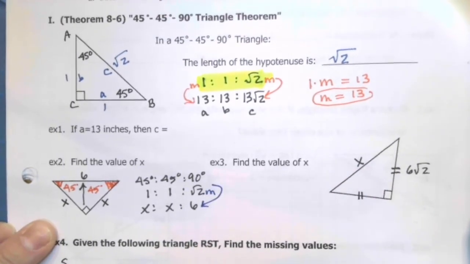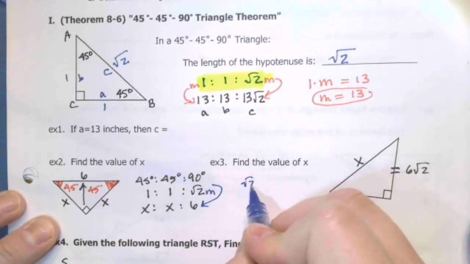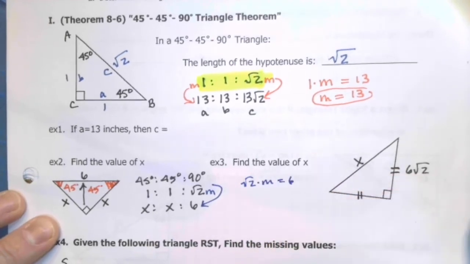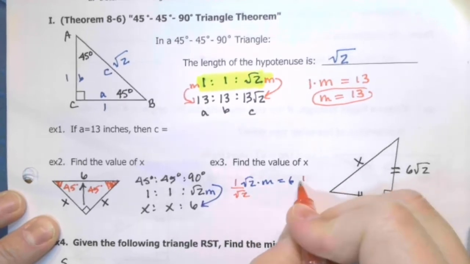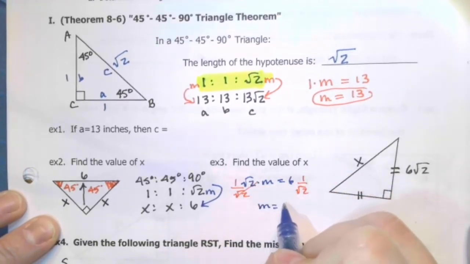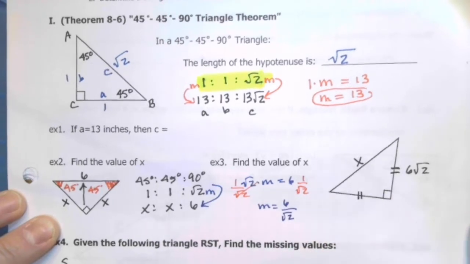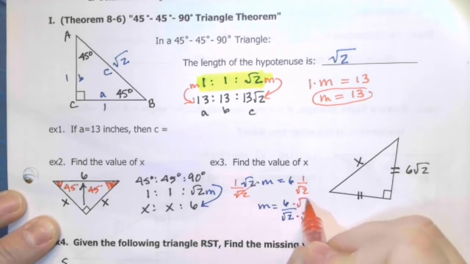So this is one where you're going to want to actually solve for m rather than try to do it in your head. So radical 2 times m is 6. Multiply both sides by 1 over radical 2. m is 6 over radical 2. Rationalize, so we have to multiply the bottom and the top by radical 2 to get rid of the radical in the bottom.